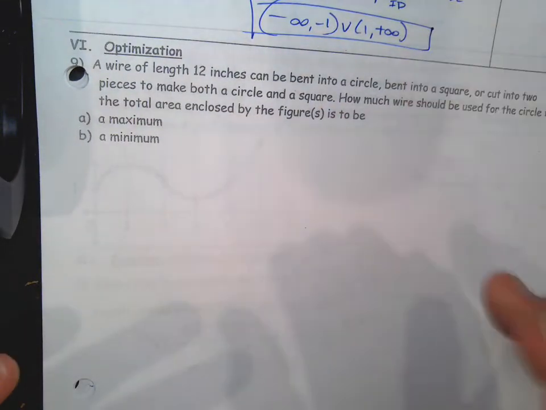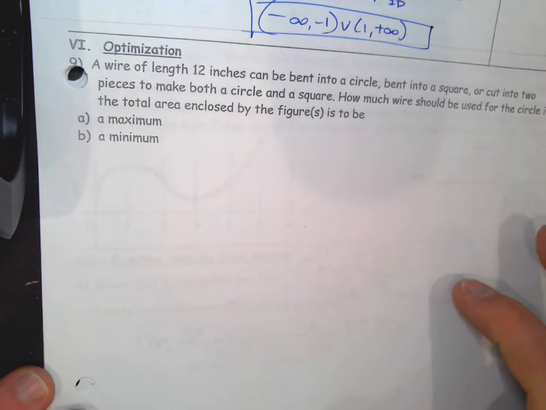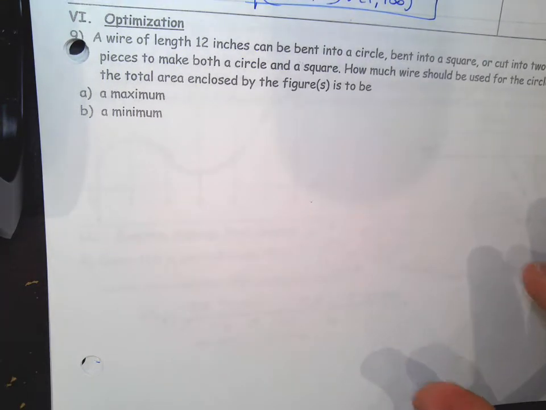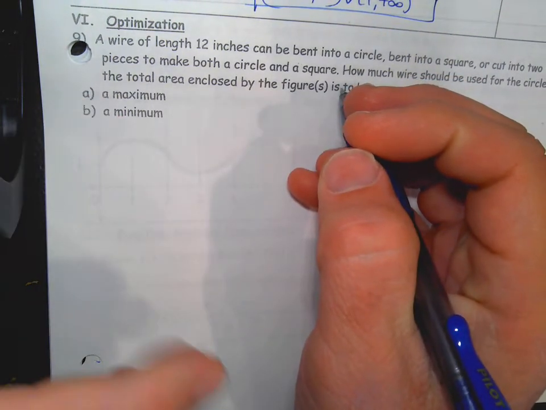Okay, like I said, there's a couple other topics that weren't on here. Absolute maxes, mins, mean value theorem. Okay, optimization. This is the other part of the test. So a wire of length 12 inches can be bent into a circle, bent into a square, or cut into two pieces to make both a circle and a square. How much wire should be used for the circle if the total area enclosed by the figure is to be maximized or minimized? This is kind of like one of the projects. It's kind of like the hanger project.